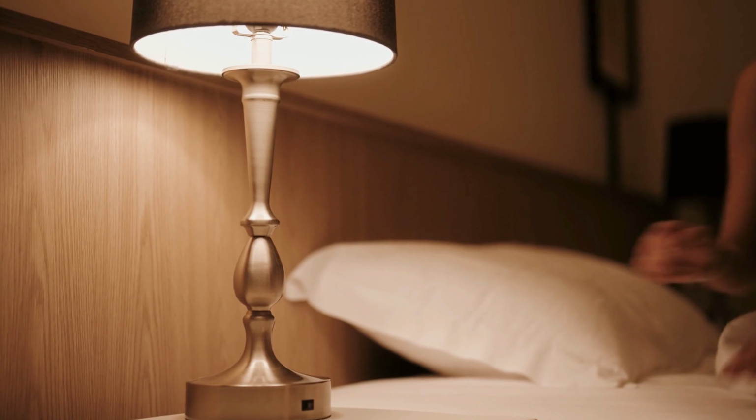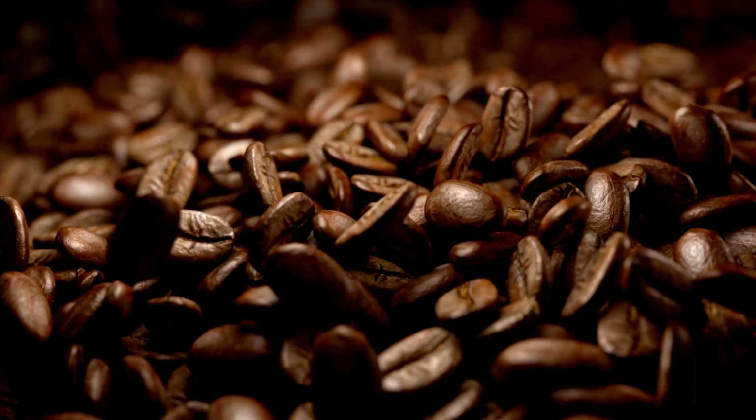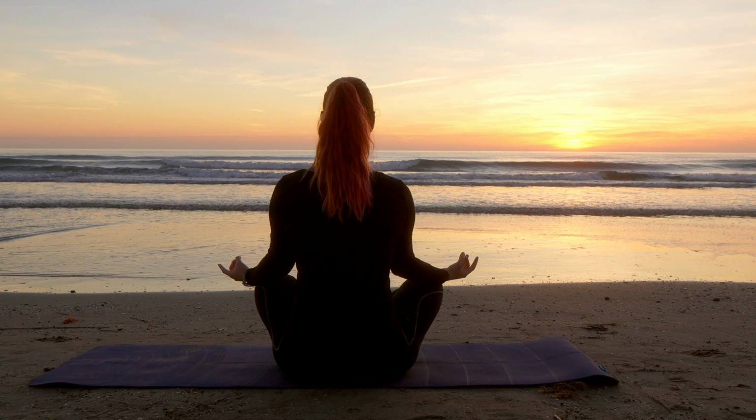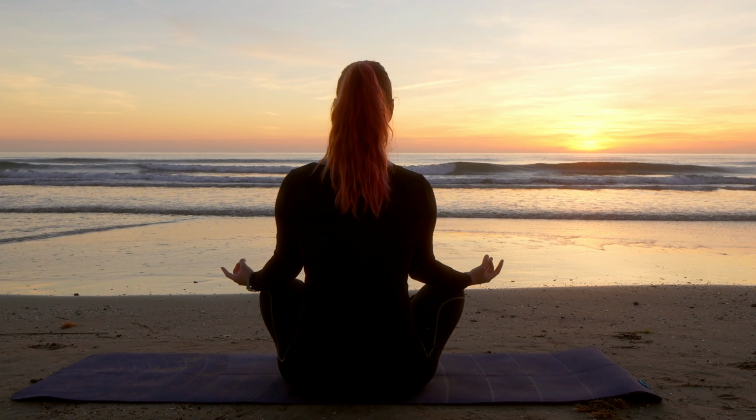Helpful lifestyle practices may include maintaining a consistent bedtime routine, limiting stimulants such as caffeine later in the day, and incorporating relaxation practices such as meditation, mindfulness, or gentle evening movement.